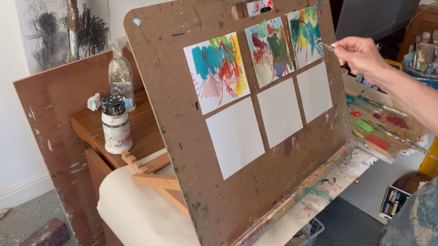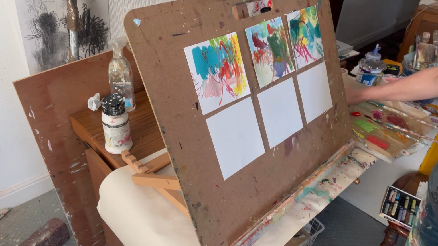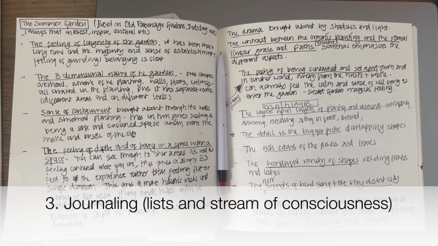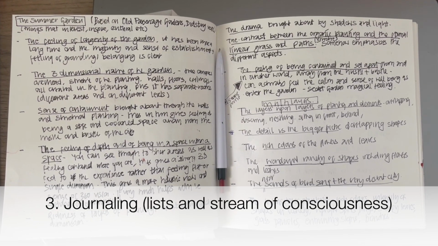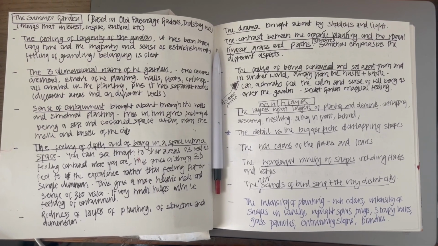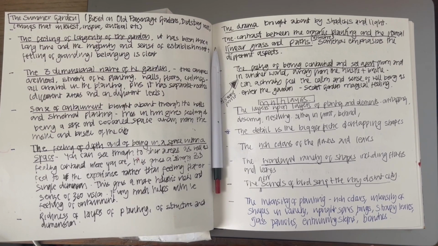What I'm doing here is I'm actually picking and plonking the marks that are capturing my attention. So this is my series sketchbook, notebook, journal, whatever you like to call it. And I have started to write much more about my experiences and feelings of the summer garden.